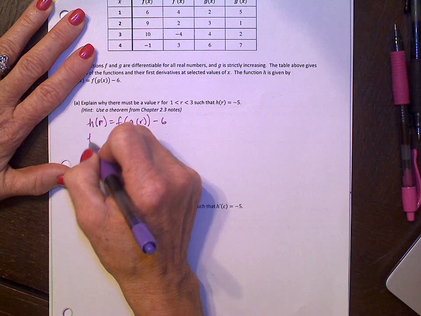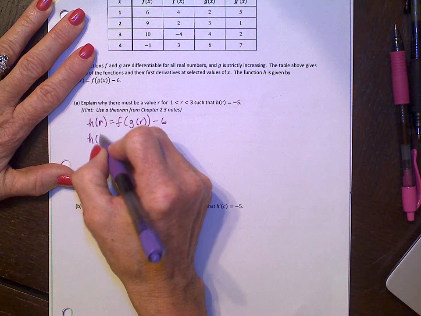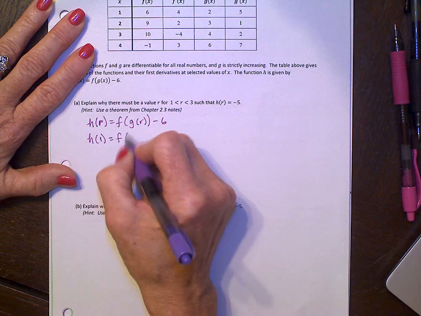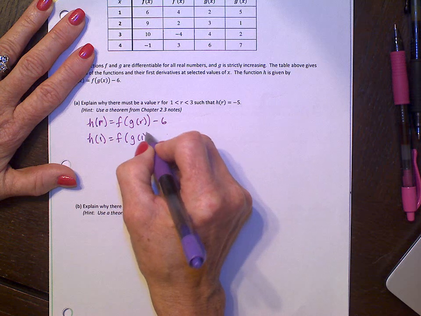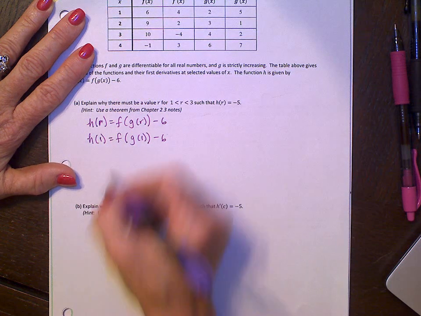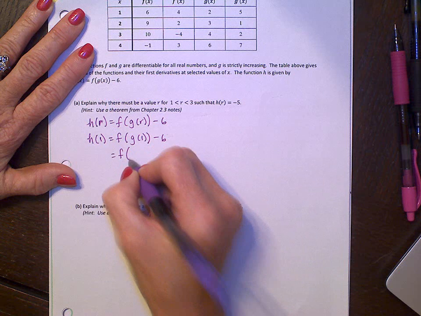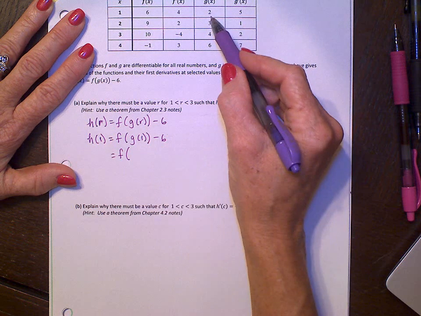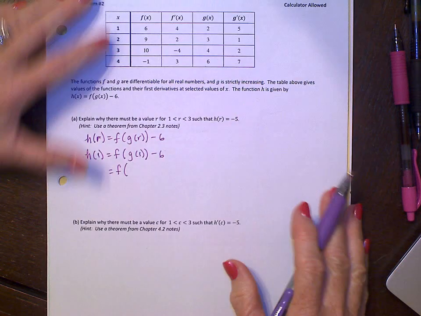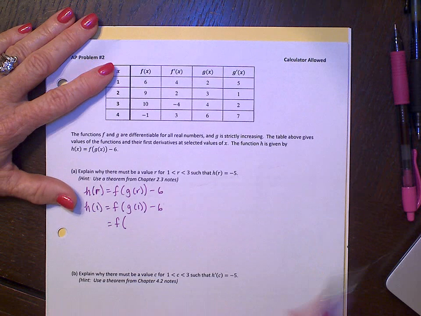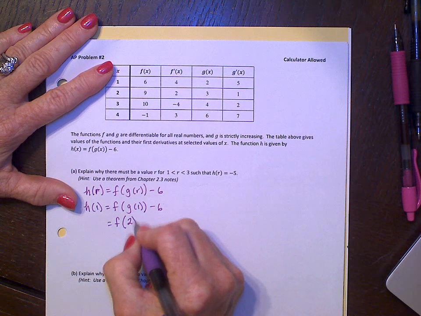All right, now let's find h of 1. It's going to be f of g of 1 minus 6, which, reading our table, g of 1 is going to be 2, and then minus 6.